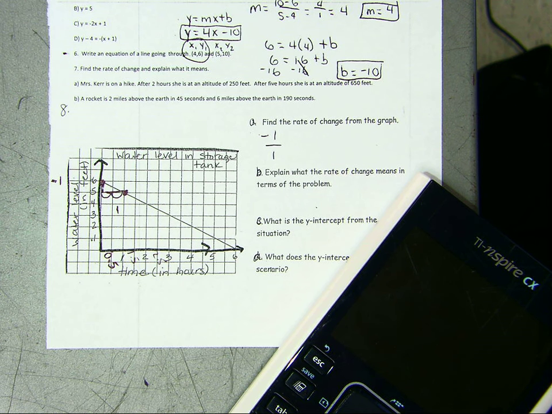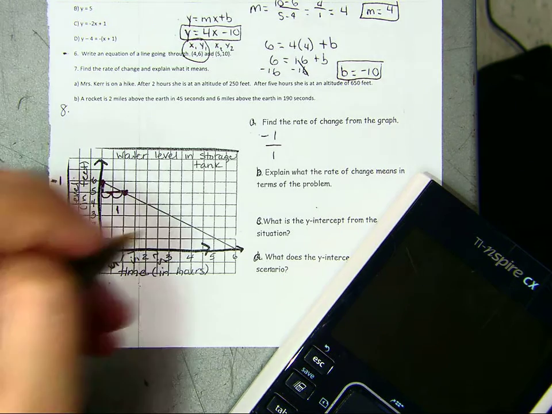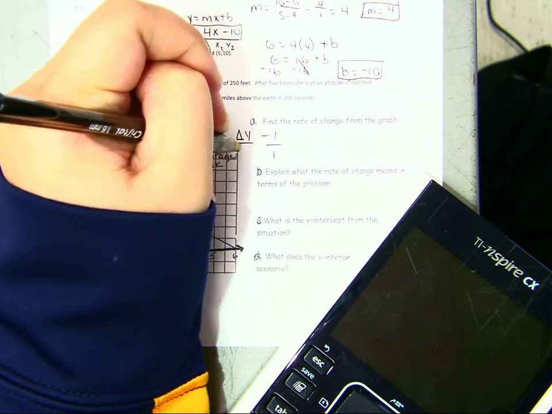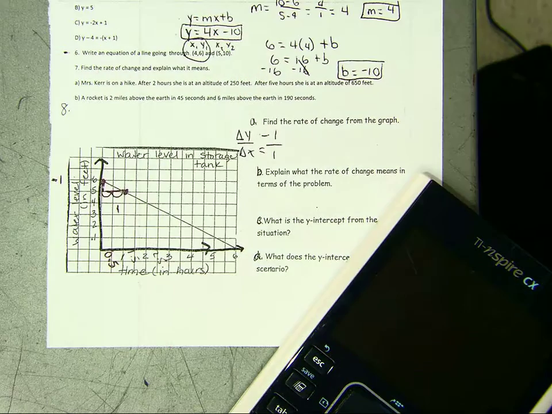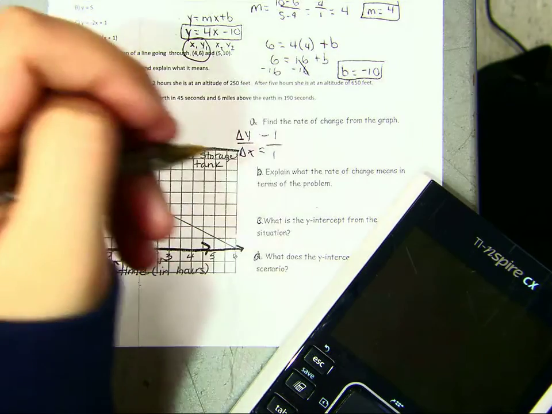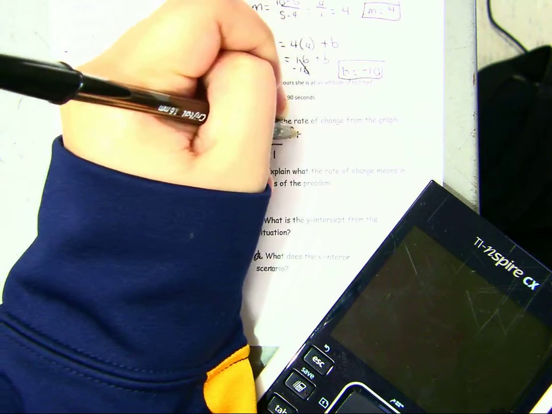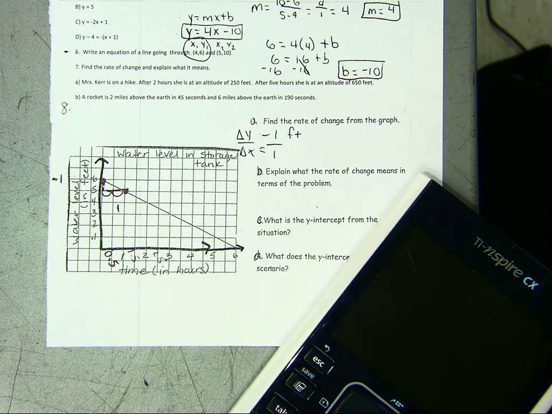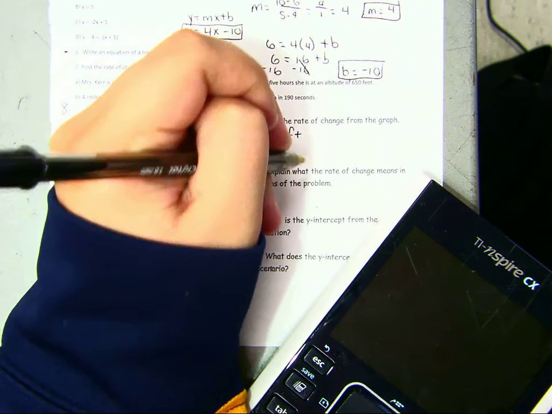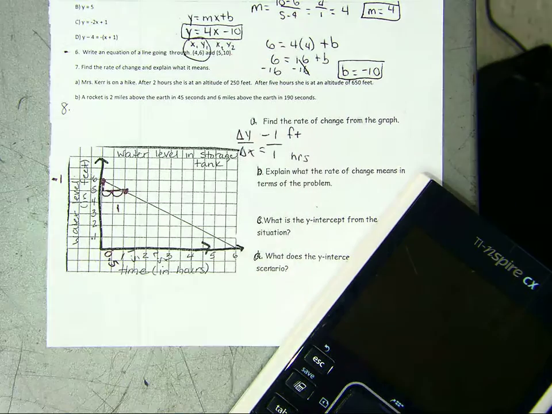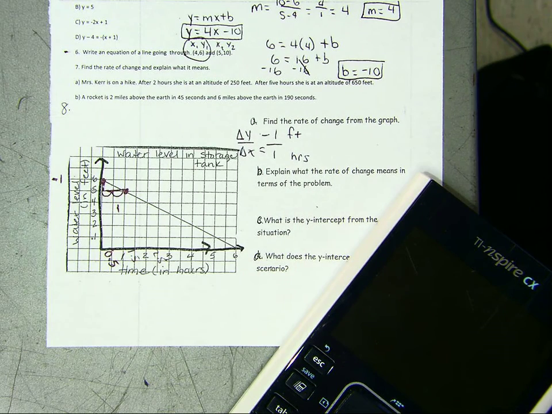Now, just like the story problems for number 7, the easiest thing to do is figure out what we're talking about. So our delta y over delta x. Our delta y are talking about feet because that's on our y-axis. Our x is talking about hours. Once you come up with the units, that's easier to explain part B.